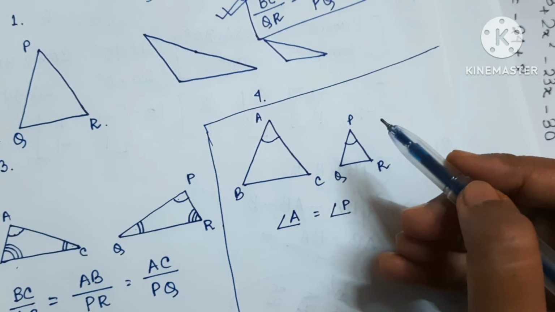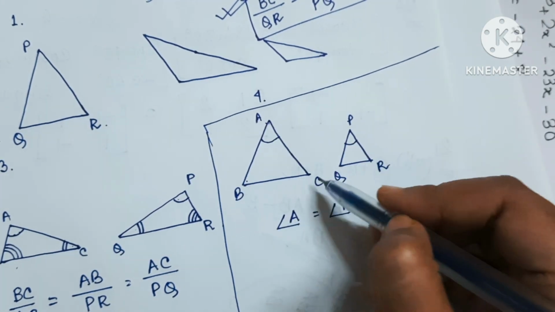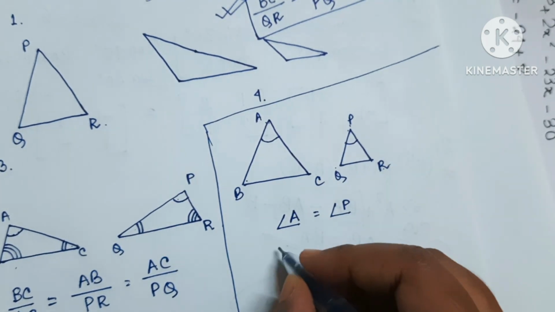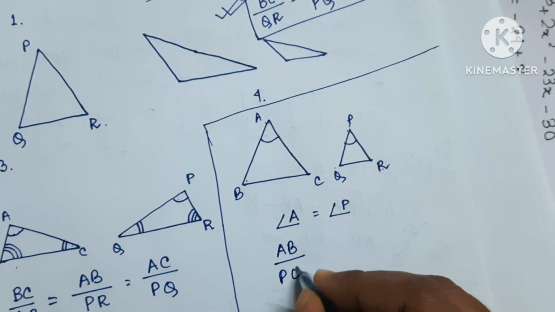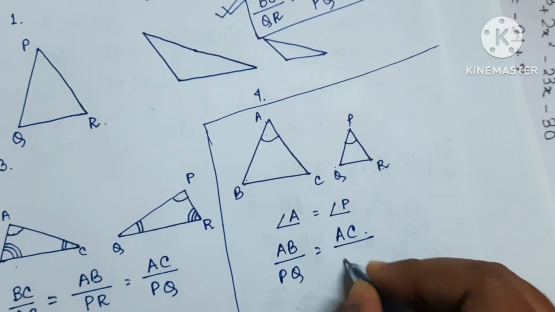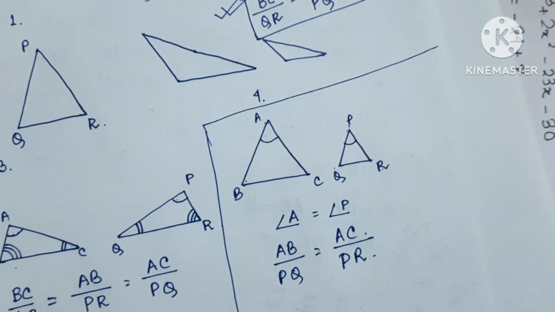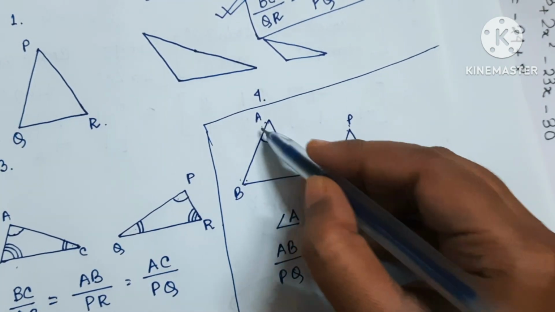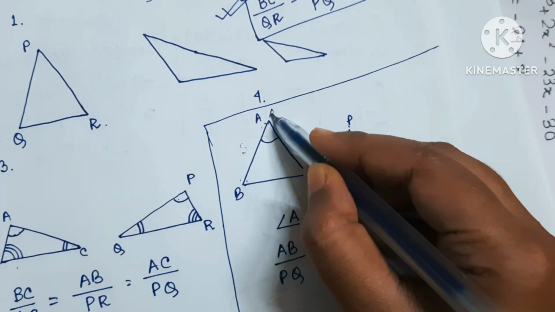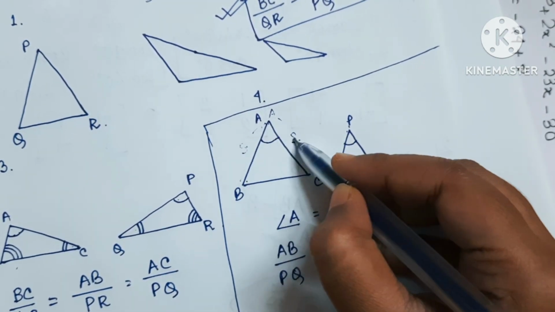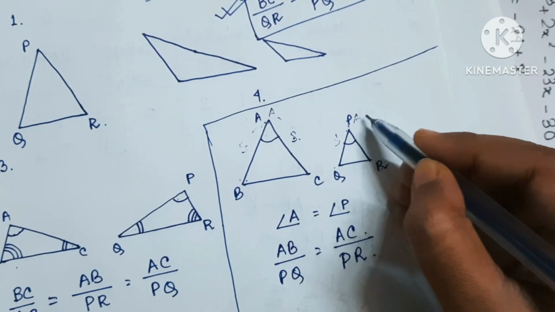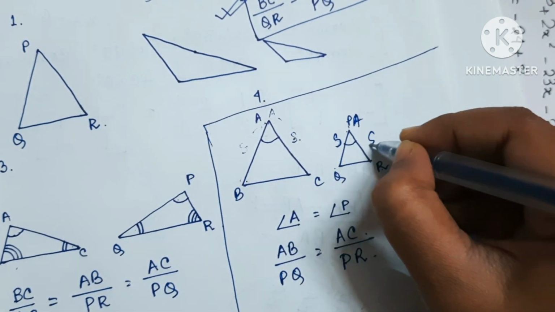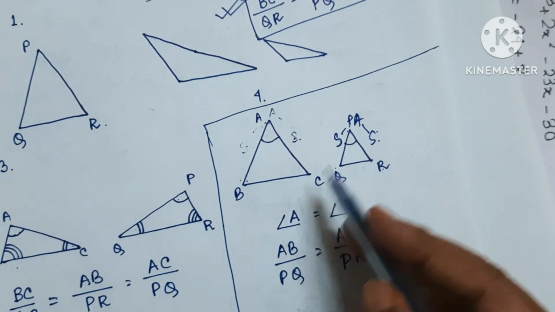Sides including the equal angle means sides AB, AC, PQ, PR. That means AB by PQ is equal to AC by PR. Then only you can say, so S, side, angle A, S: side, angle, side. That's why side, angle, and side.